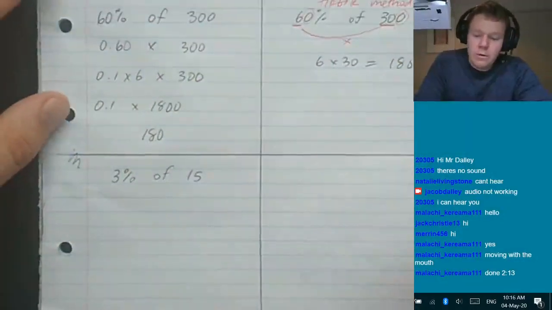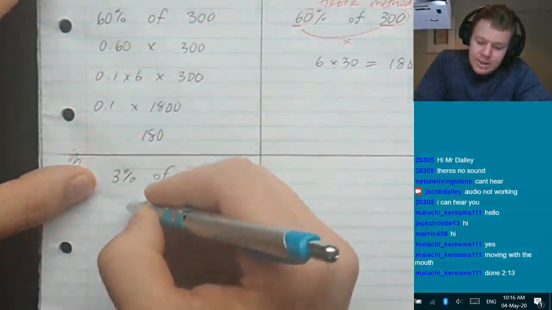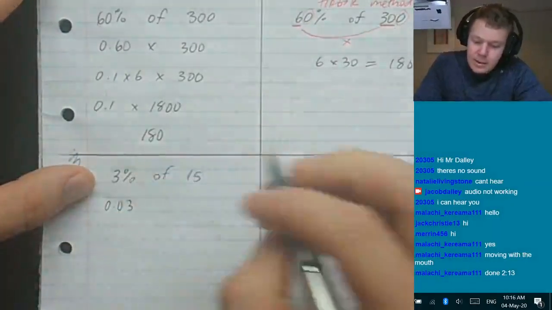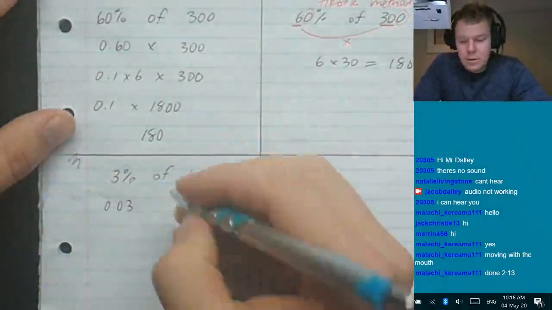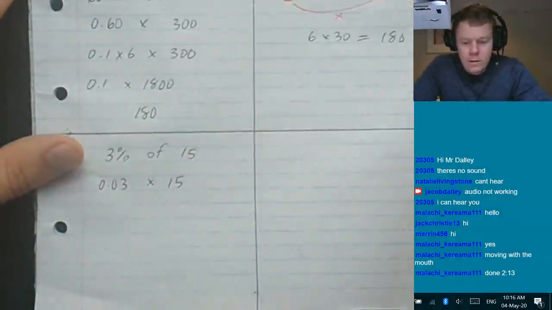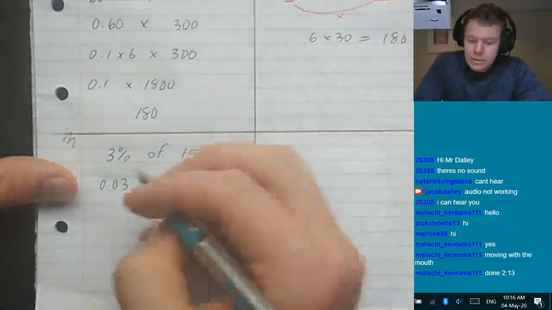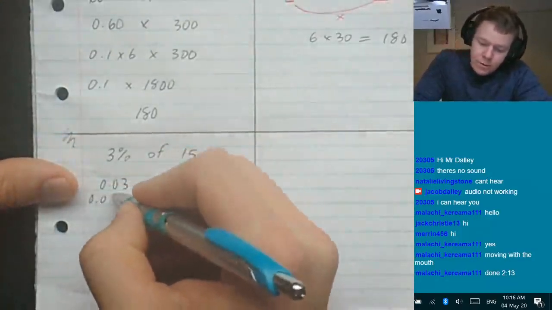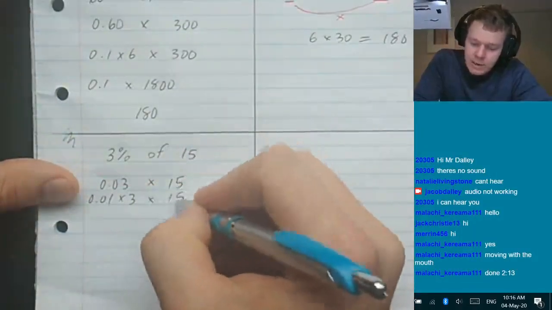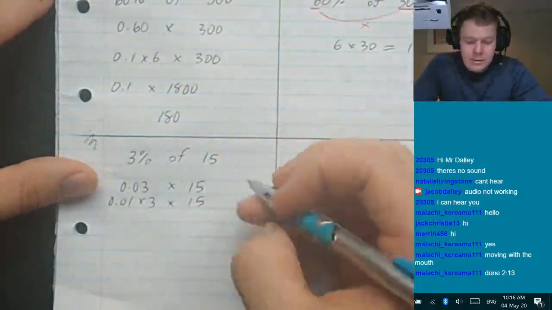So 3% as a decimal is going to be 0.03 because we've moved the decimal place back 2 times. Times 15. That's going to be 0.01 times 3 times 15. 3 times 15 is 45.